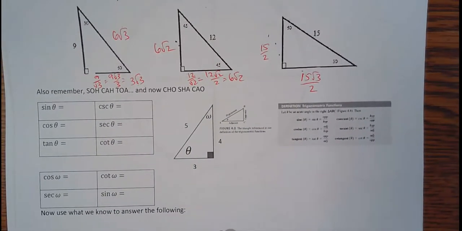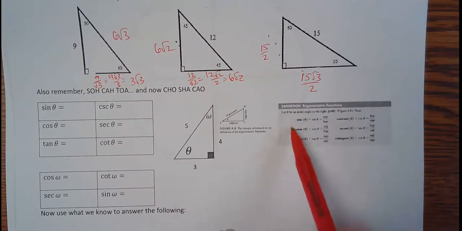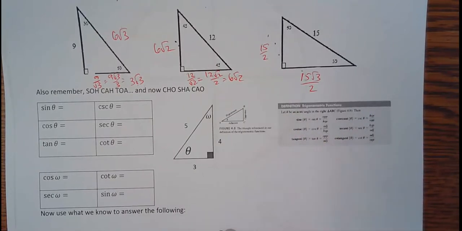Something else that should ring a bell from geometry, and sorry this is small, but if you really look at it close on your paper, you can probably read this a little bit better.